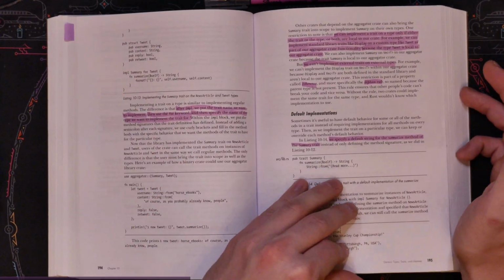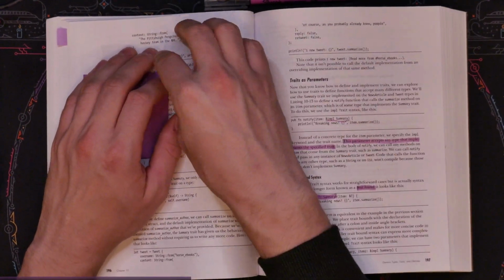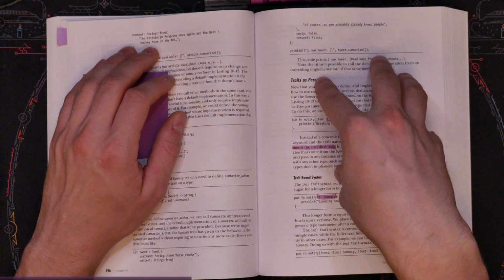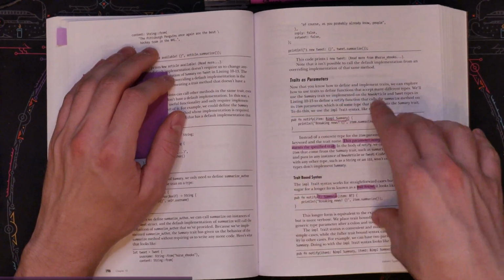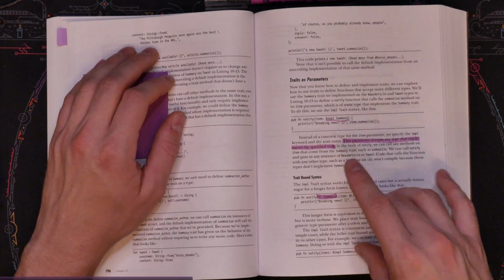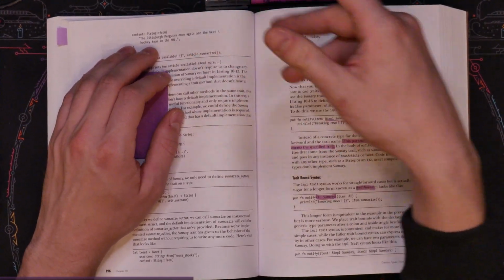Now that behavior can actually get a little bit confusing, because if I create a type that implements some particular trait, and I want to make sure that whatever behavior I overwrote inside of a method in my type overwrites what's been written as a default inside of the trait, how do I make sure that that happens?